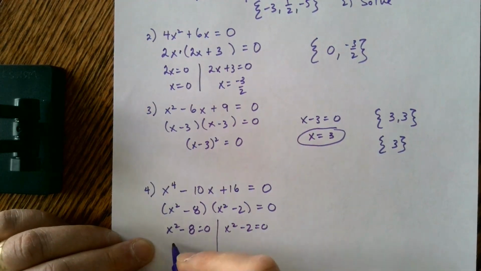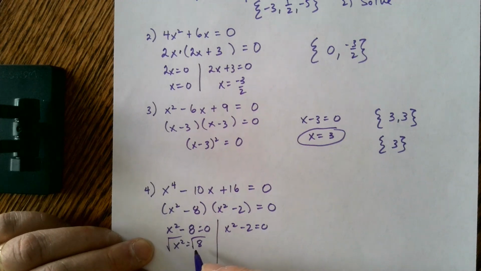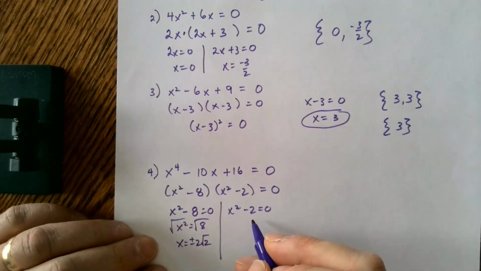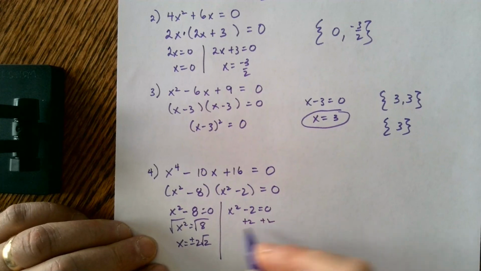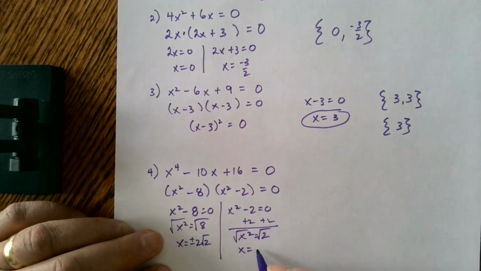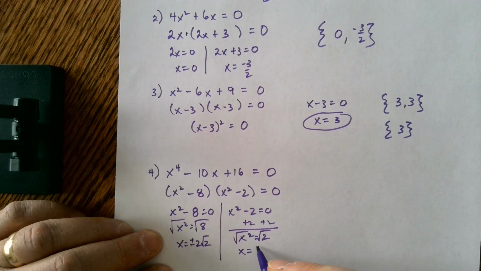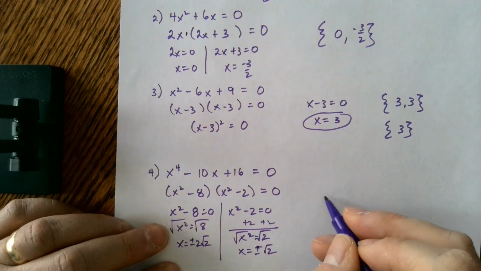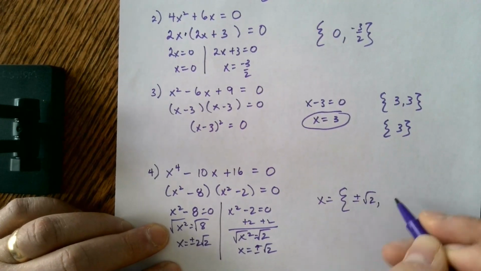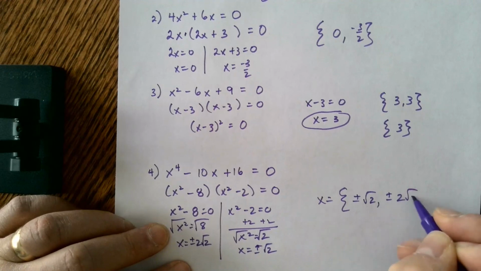Now of course when I do that, I'm going to end up with x squared equals 8, and I have to take the square root of both sides in order to solve this. Always simplify your square roots. So this is going to be x equals plus or minus 2 square root of 2. Finishing the second problem, add 2 to both sides. I end up with x squared equals 2. Now I'll take the square root of both sides, and I see x is equal to plus or minus the square root of 2. So my solution set is x equals plus or minus square root of 2 and plus or minus 2 square root of 2.